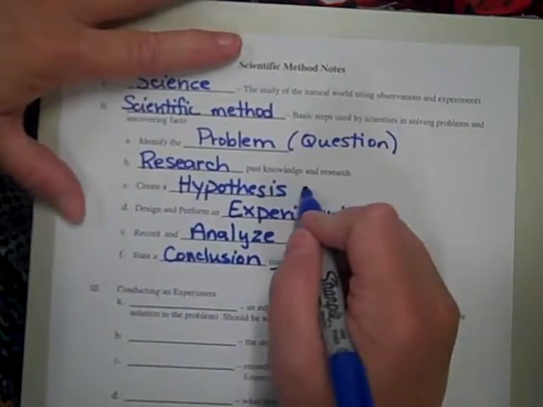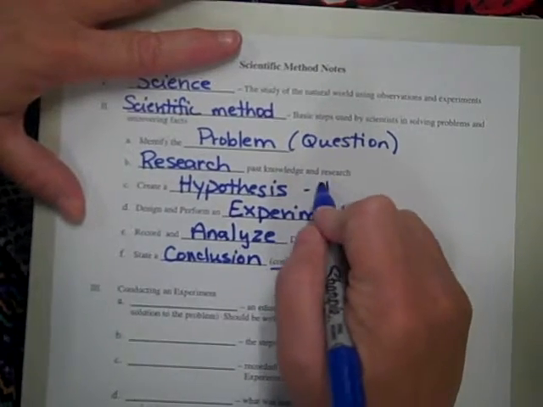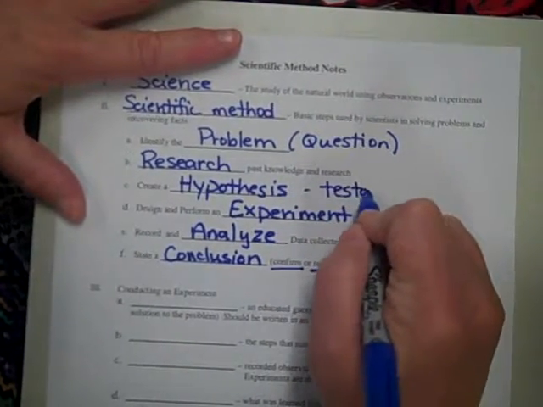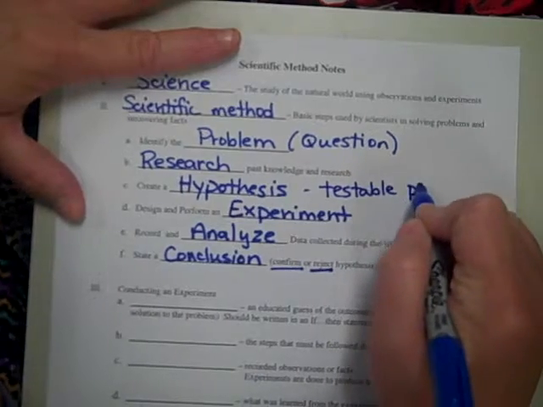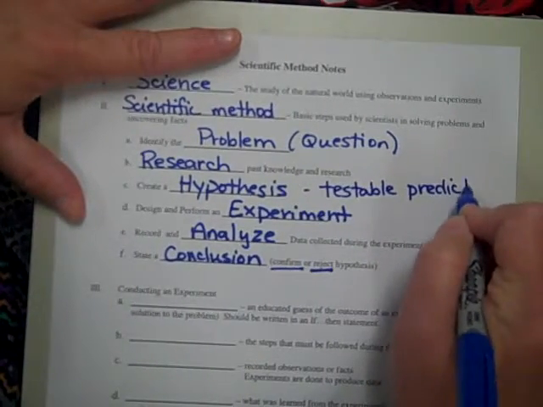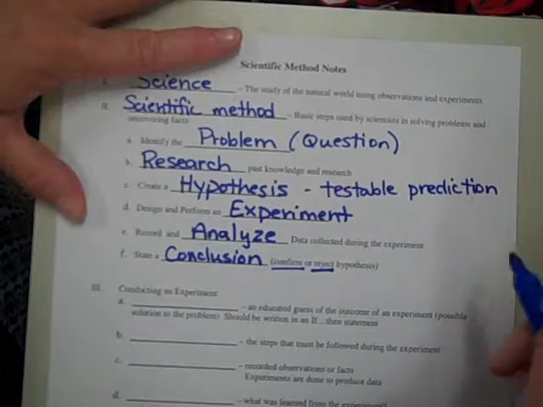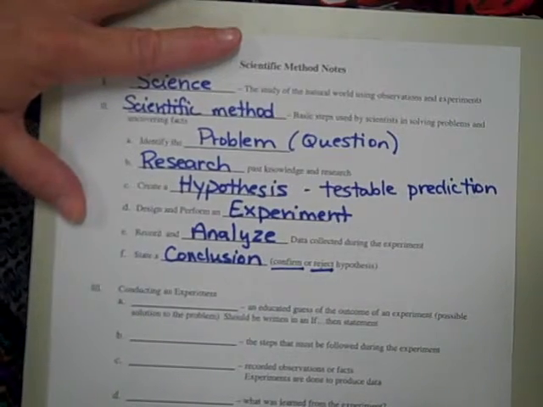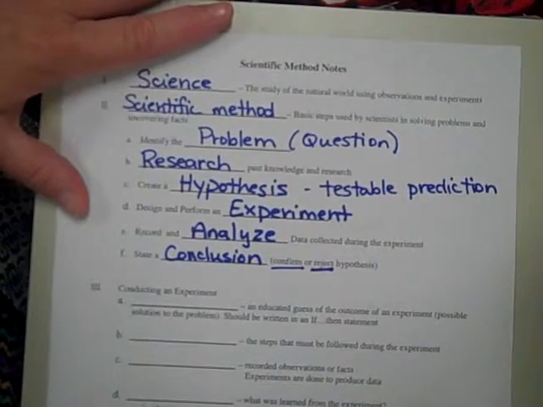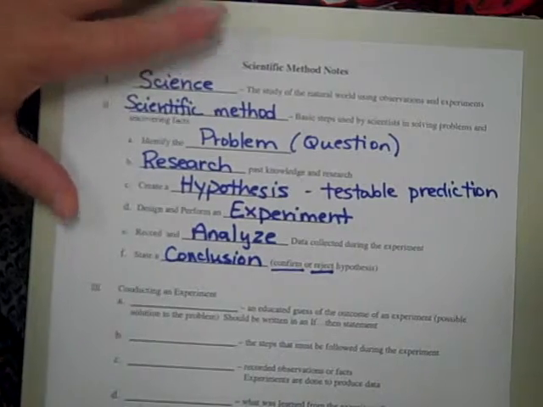Really, I think the best definition for a hypothesis is a testable prediction. This prediction should always be written in an if-then statement. We'll talk more about the hypothesis in a little bit.